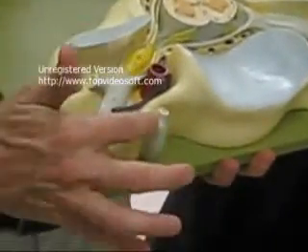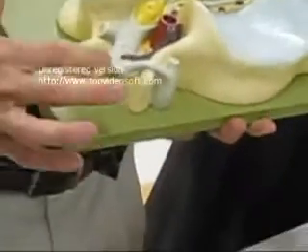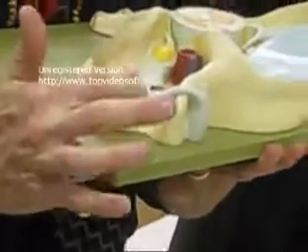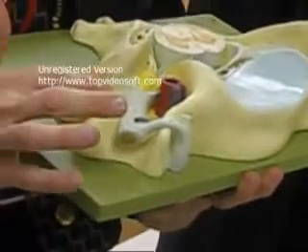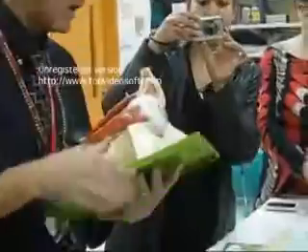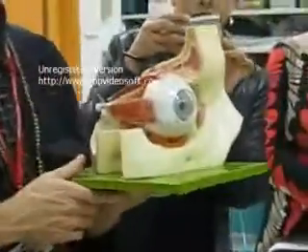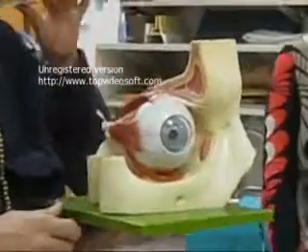This is our white rami communicans. This is a sympathetic ganglion. And then this is our ventral ramus and dorsal ramus. So those are what we're missing from all these models, so I'll probably use a picture of that.